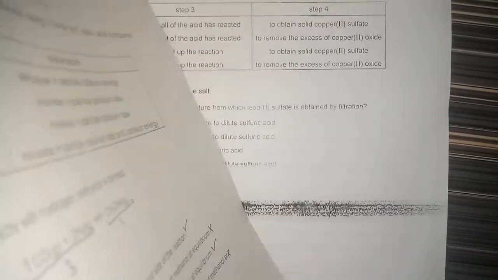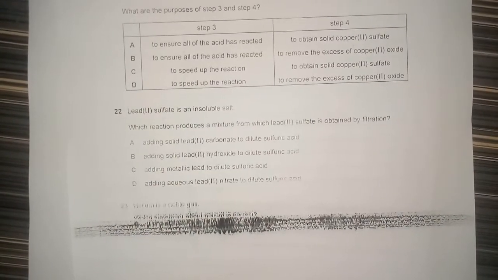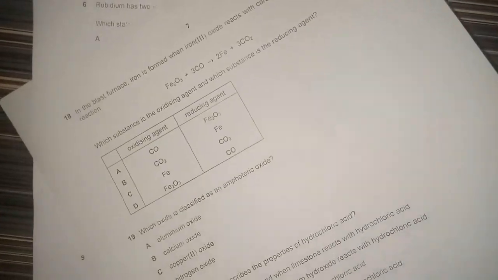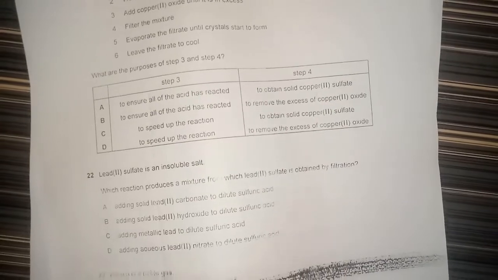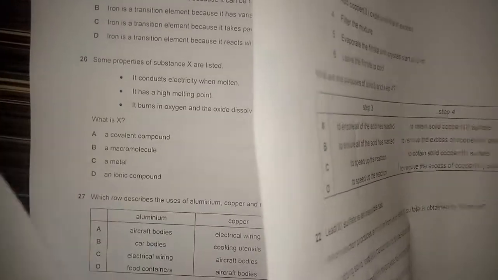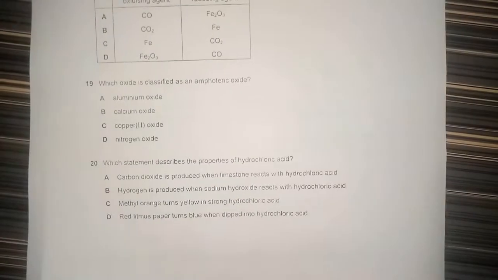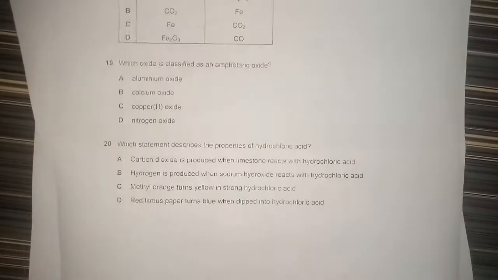Now proceeding with the next question. This is question number 17. Where is question number 18? So unfortunately there is none here; the question number 18 is here.